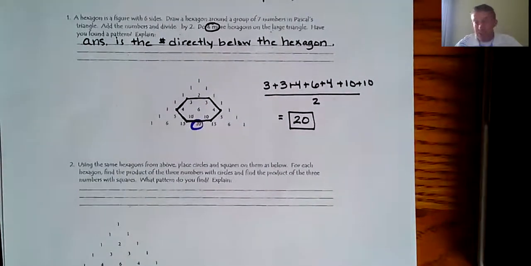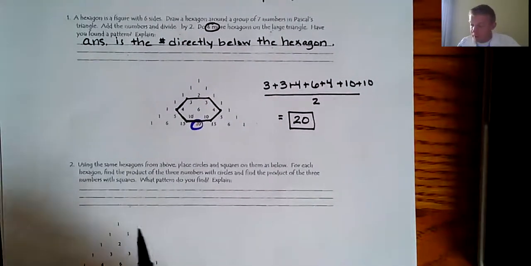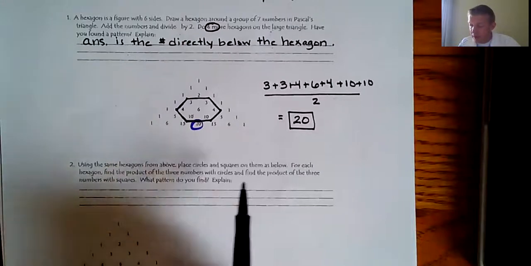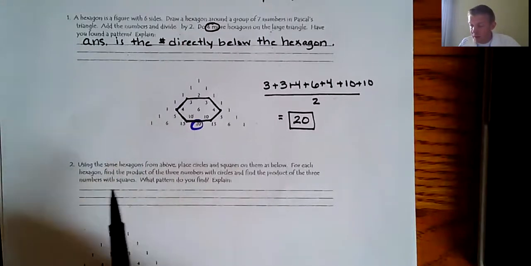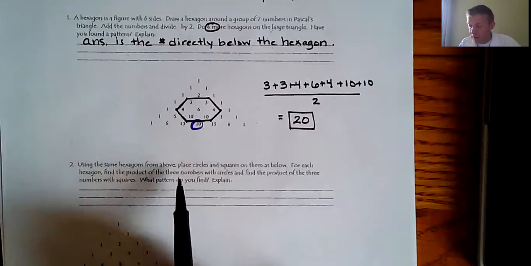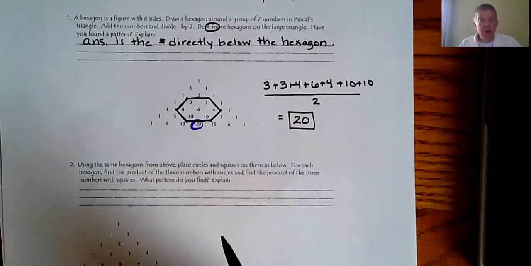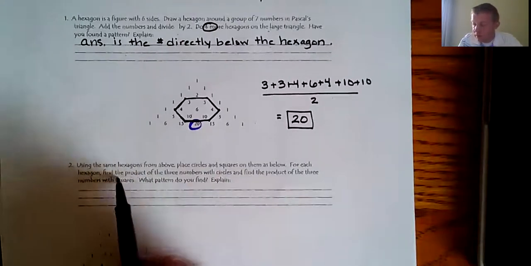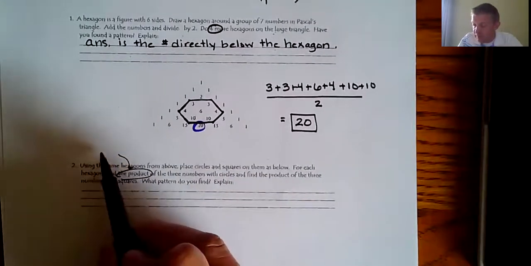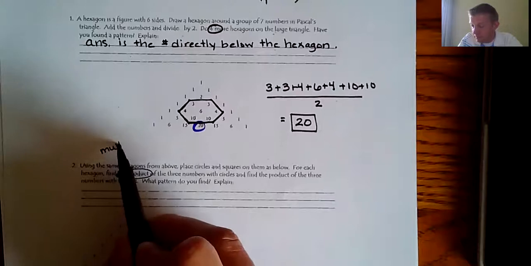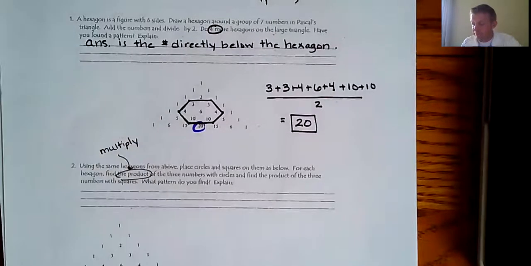Number 2 is a little bit easier to do. It says, using the same hexagons from above, place circles and squares on them as shown. For each hexagon, find the product of the 3 numbers with circles and find the product of the 3 numbers with squares. What's product mean to do? It means multiply. And we're looking for a pattern.